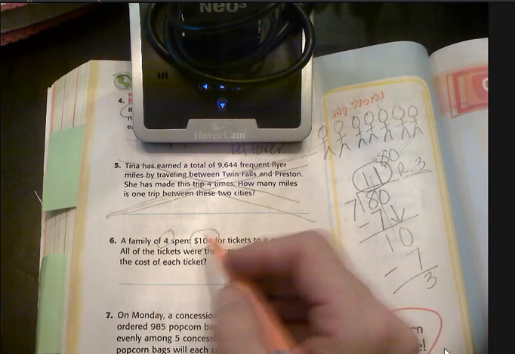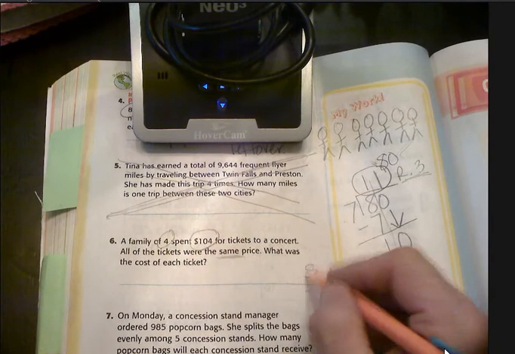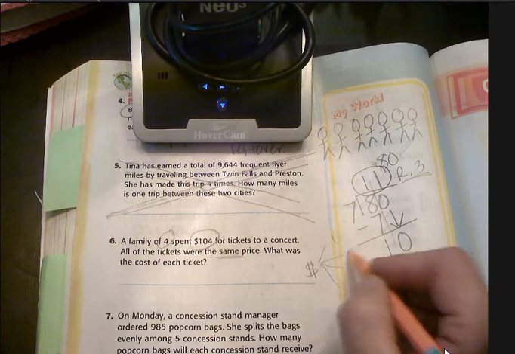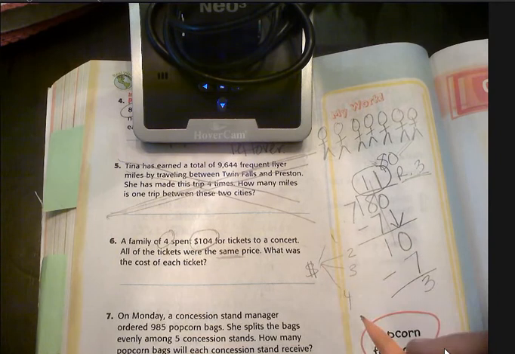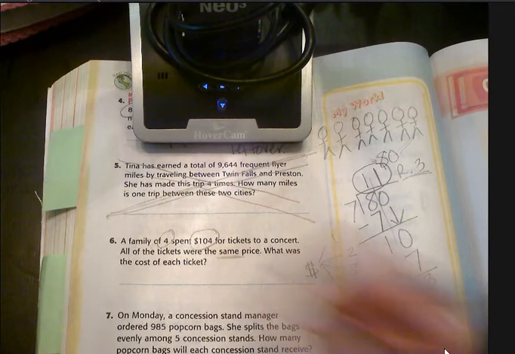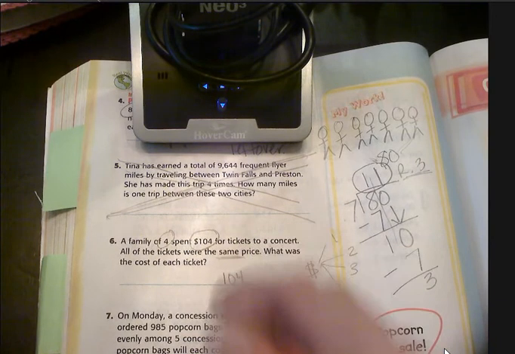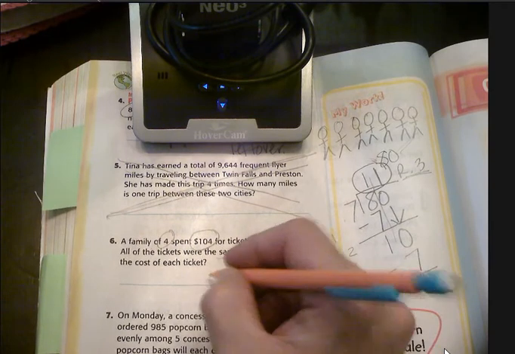So we have $104 spent. We have all this money, and it went to 4 different tickets. Ticket 1, ticket 2, ticket 3, ticket 4. We're going to divide that 104 up to find out how many. So we're going to go 104 divided by 4.